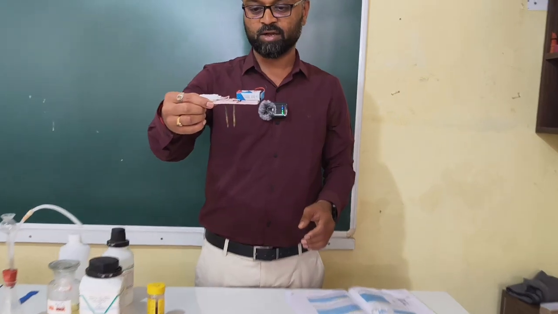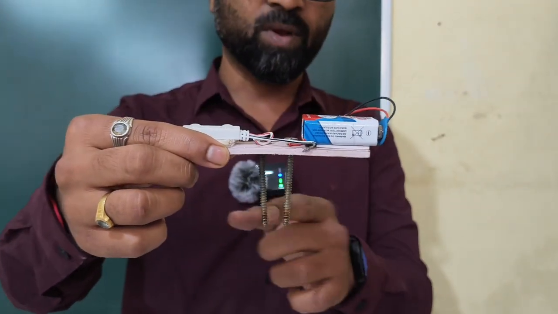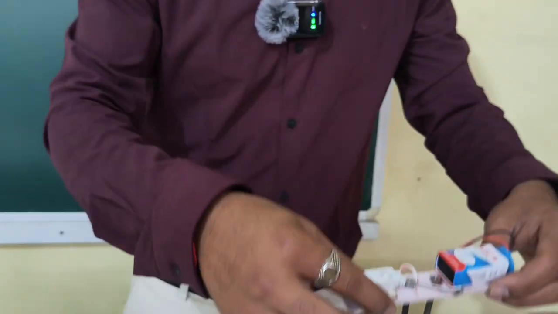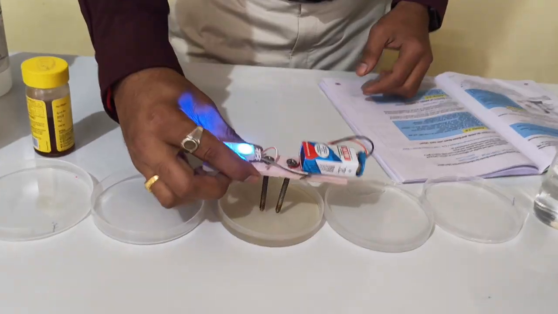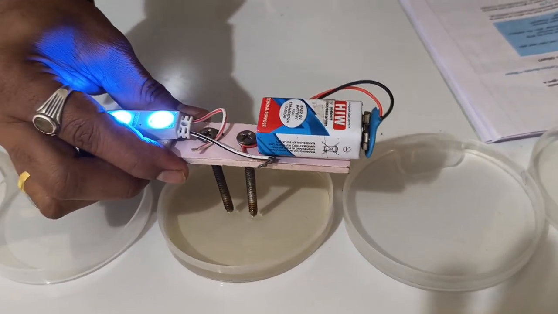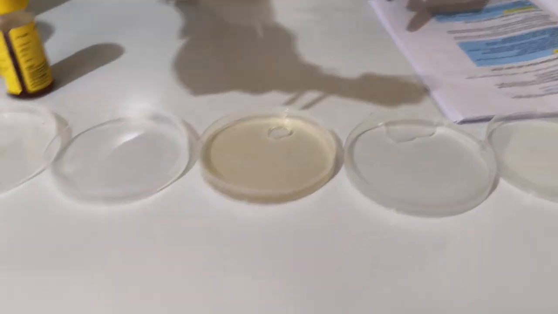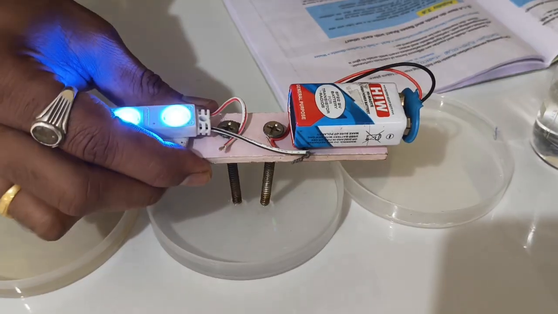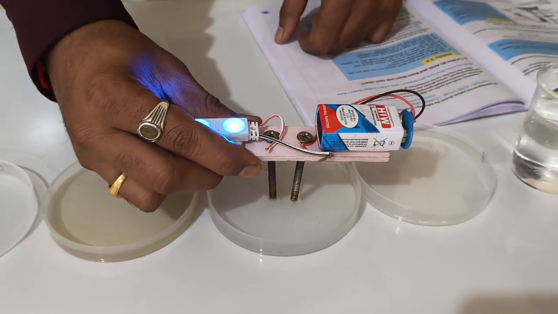So this is the circuit, and we have the two electrodes over here. In between we have maintained the gap so that the current will not flow. But when I put it inside the acid, you see here there is a glow of the bulb, that proves that the acids are good conductors of electricity. Similarly, if I take the same setup into the base, you can see that there is again flow of current. That's the reason the bulb is glowing over here.